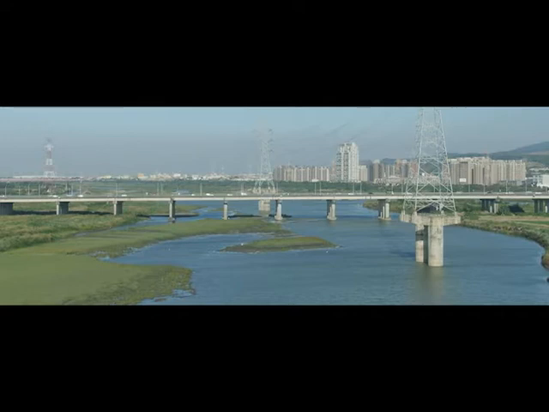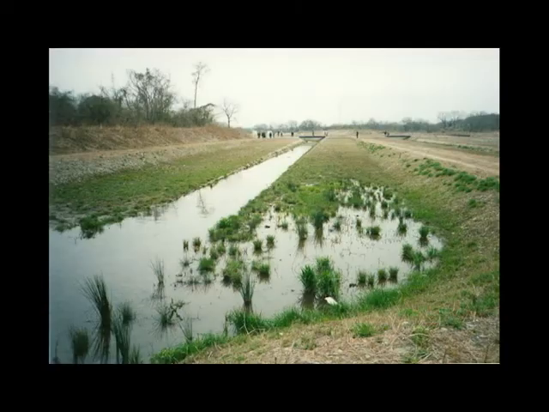The following two photographs illustrate examples of floodplains in Taiwan, in Taichung County, and a river restoration in Japan, with partially inundated floodplain in the foreground.